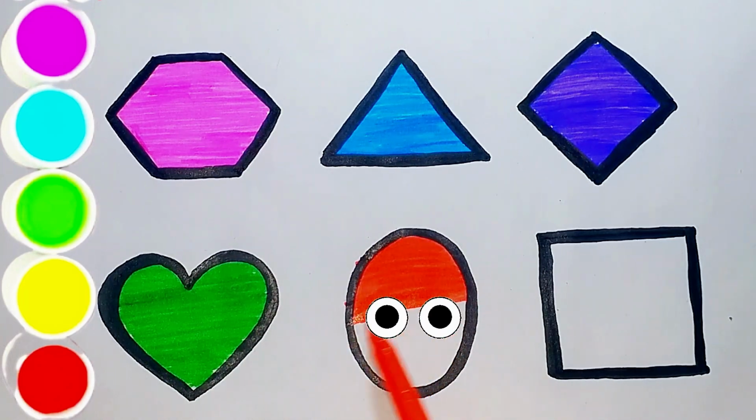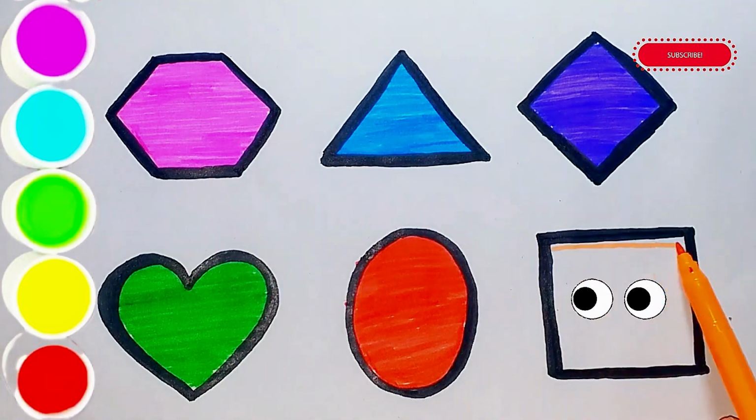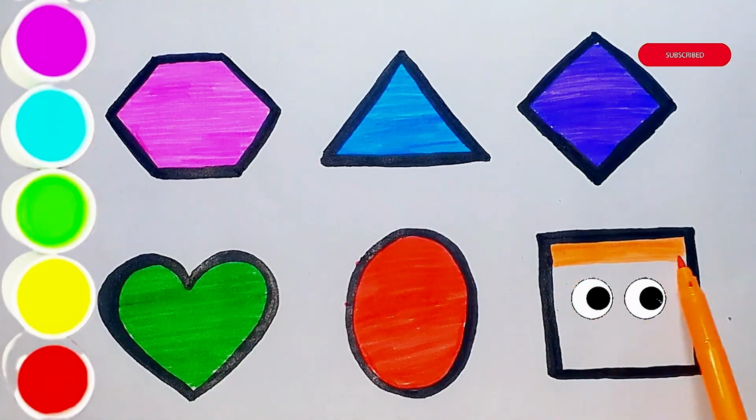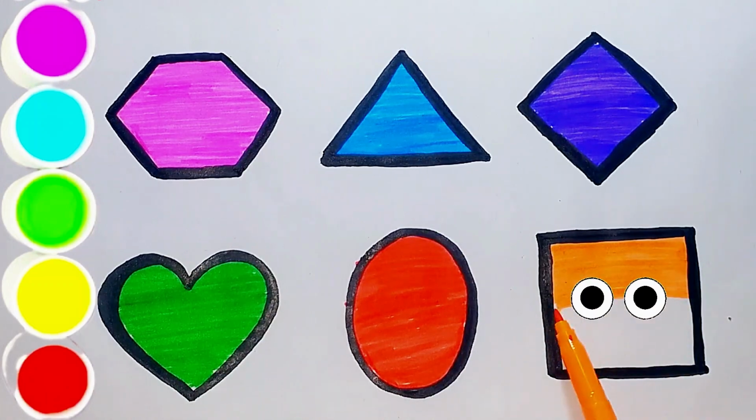Red color. Shape is square, color is orange. Orange color.